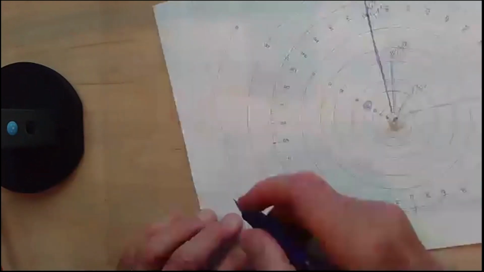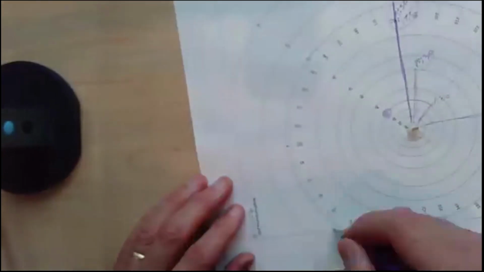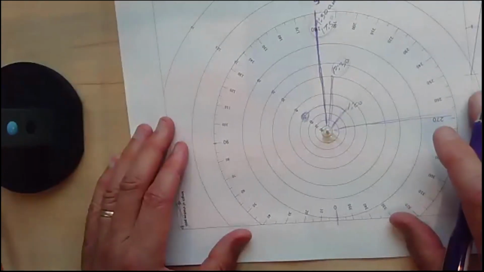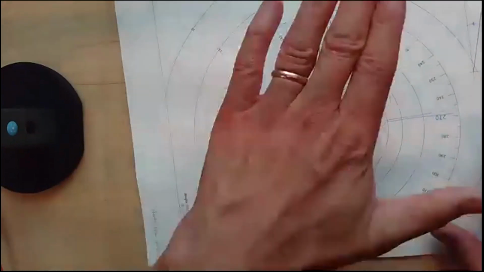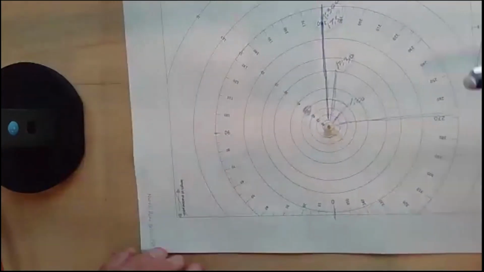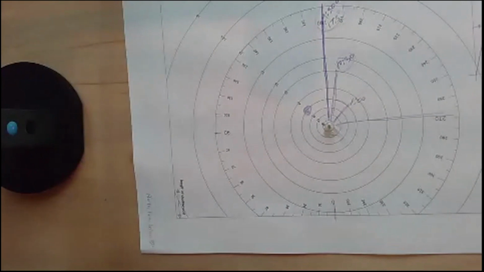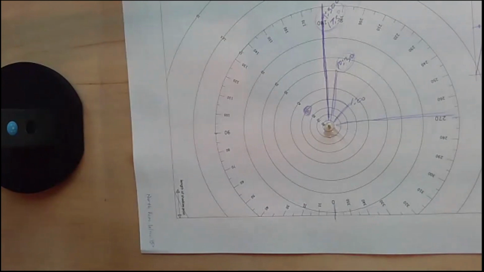And then I can take this piece of paper when it's all done, cut it out and glue it into my journal along with the rest of my notes. This is new. We didn't have this on our last one for the solstice investigation, but it's a beautiful, beautiful idea.